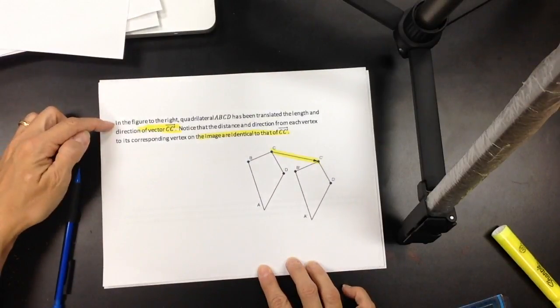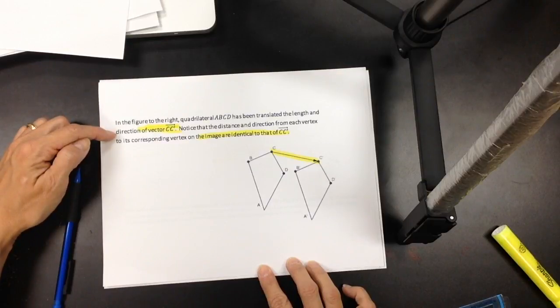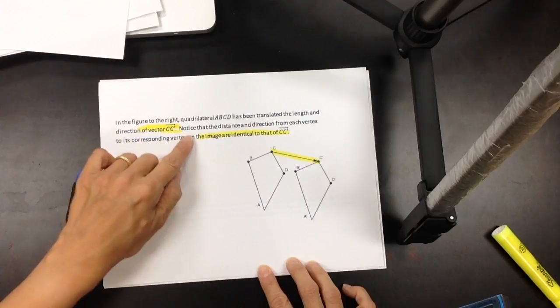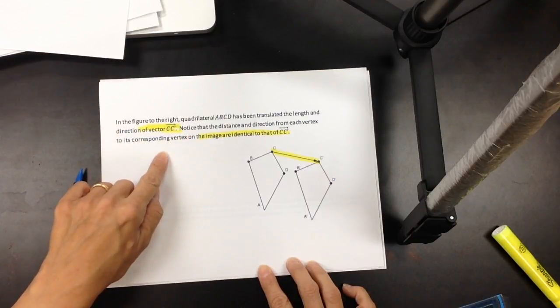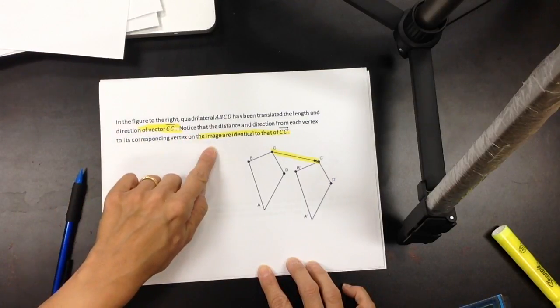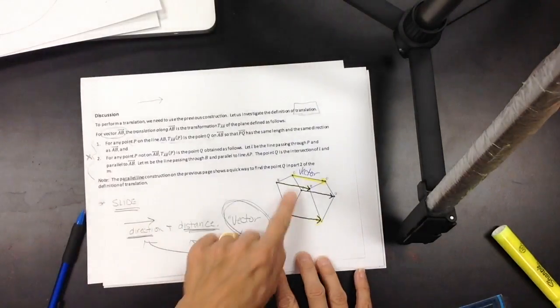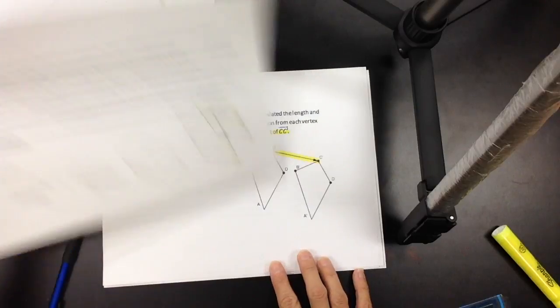In the figure to the right, the quadrilateral ABCD has been translated the length and direction of vector C, C prime. Notice that the distance and direction from each vertex to its corresponding vertex on the image are identical to that of C, C prime. And that's what we did right here with all of these vectors.